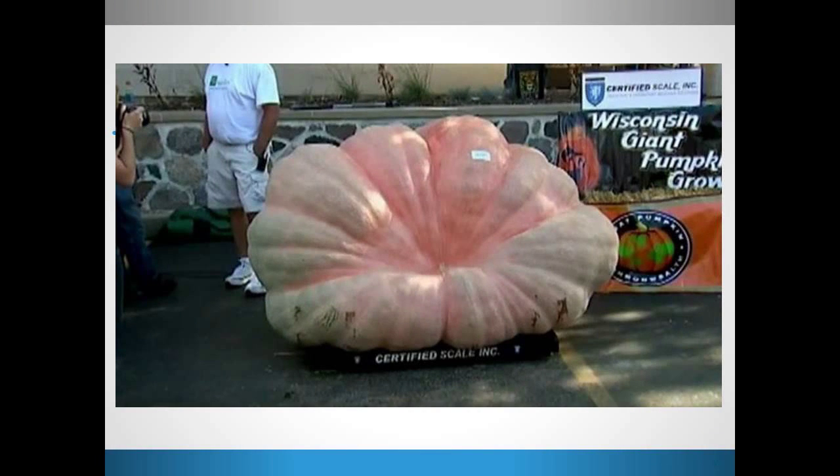And so I thought I would end the program with the 2,000-pound pumpkin contest because of Halloween. And it's hard to appreciate that this is a pumpkin, and it's hard to appreciate that it's 2,000 pounds, but that's what I read on the internet.